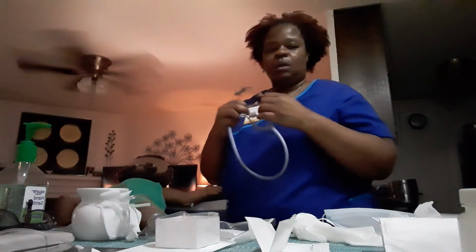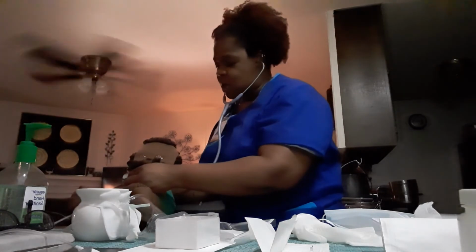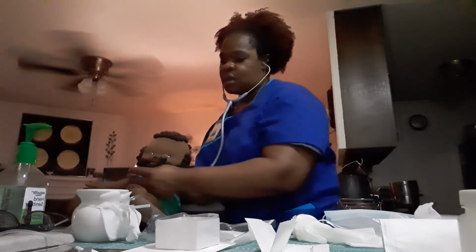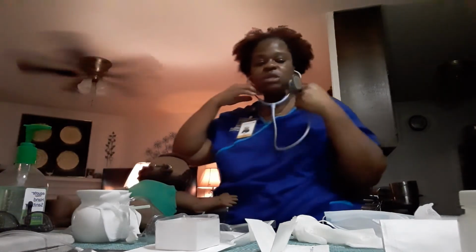I'm going to reassess the patient. I'm looking at his oxygen levels. Oxygen is good. I'm going to re-auscultate his lungs. Lung sounds are clear, so I'm going to turn this oxygen back down. So I've cleaned all this up.